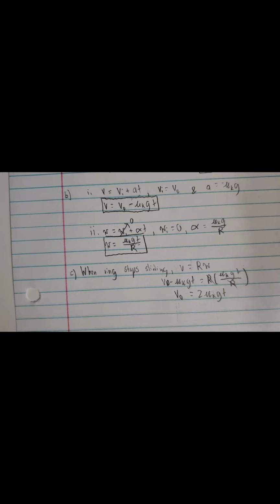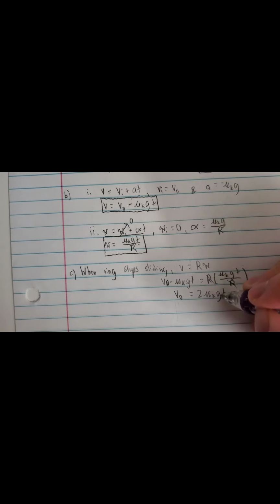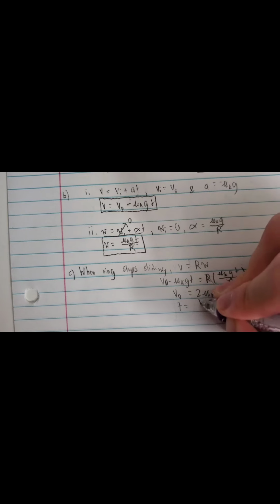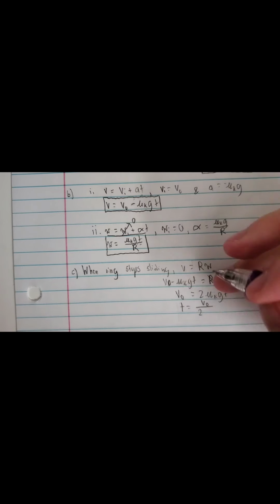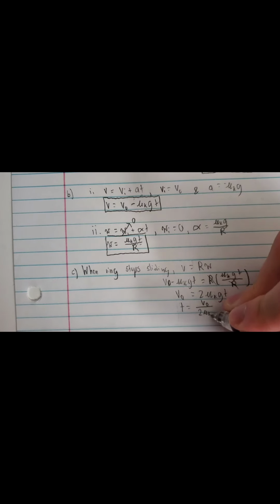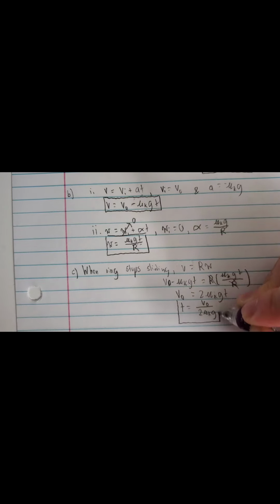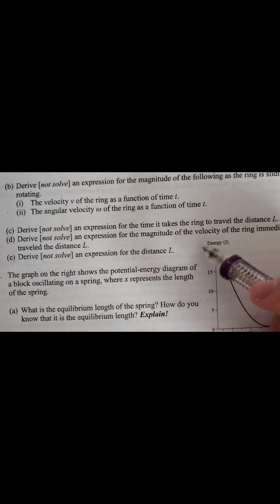Again, the problem asked me to find time, so I'm going to divide all of this except time over to this side. So my T is going to be equal to V0 divided by 2 mu k G. And that's my answer, or my expression.